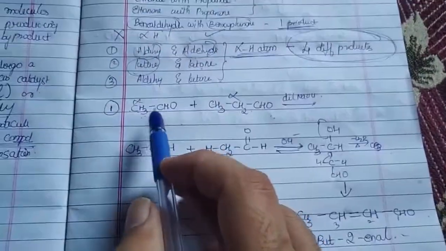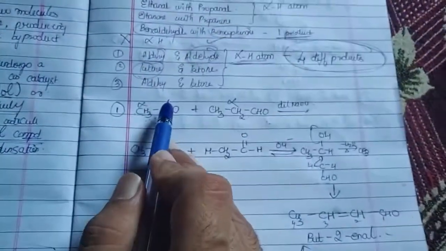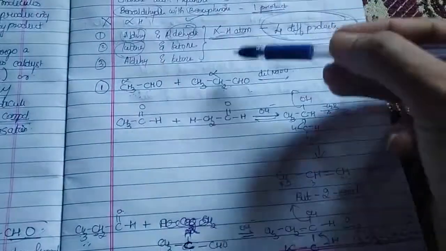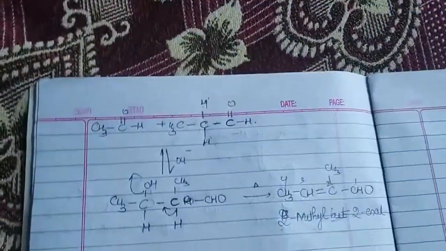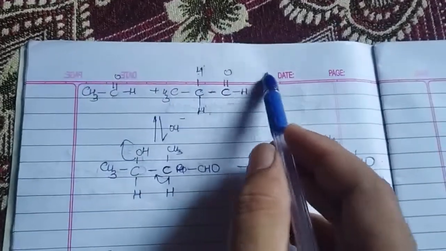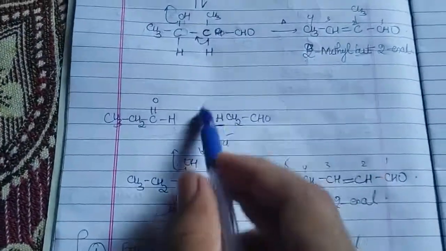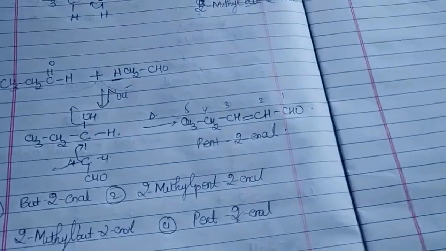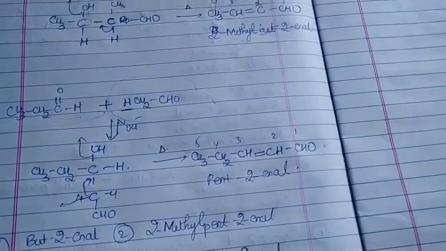Okay, first ethanol reacted with ethanol itself, then propanol reacted with propanol itself. It will undergo aldol condensation. Then it will undergo cross aldol. Ethanol will react with propanol. Then afterwards, propanol will react with ethanol. So like the series, you'll be getting 4 different types of products. So that is the reason they have said.